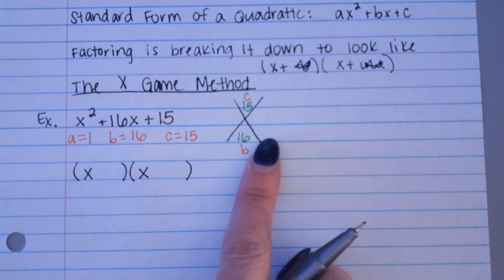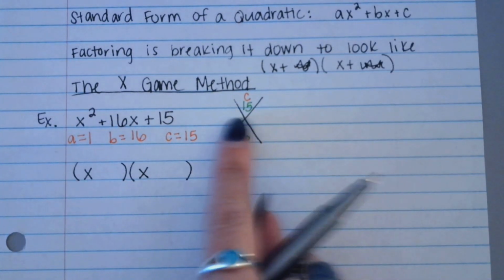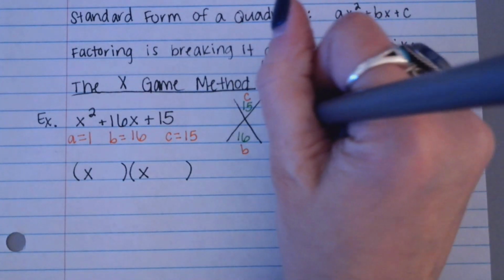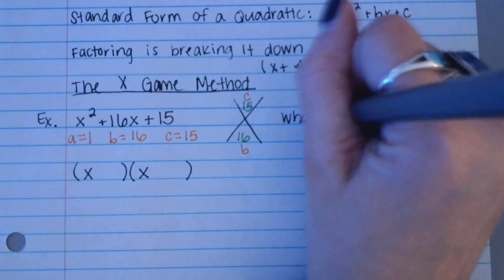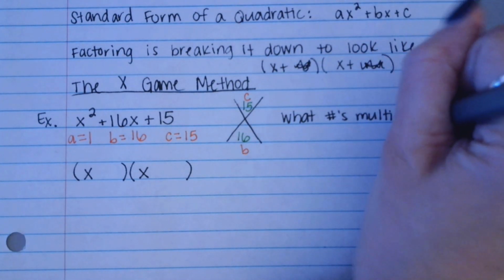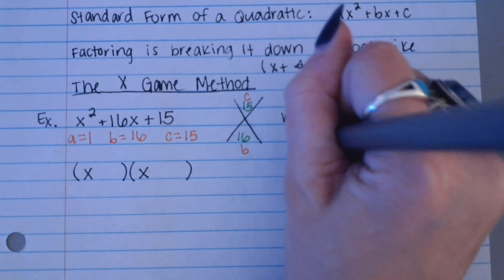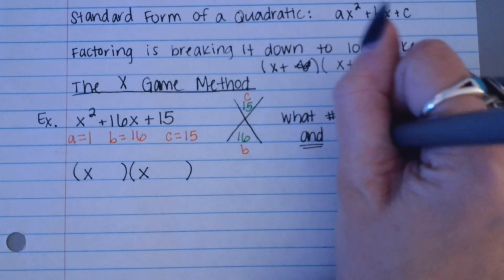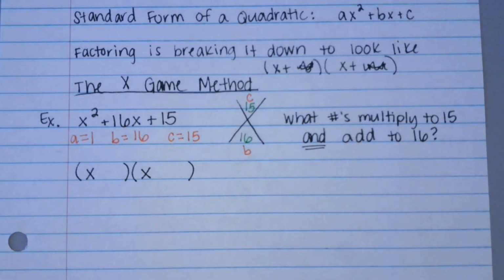And to fill in these two blank sides, which are the two numbers that go in the parentheses, you answer the question, what numbers multiply to 15 and also add to 16? That's how you fill in the two missing parts of the x.